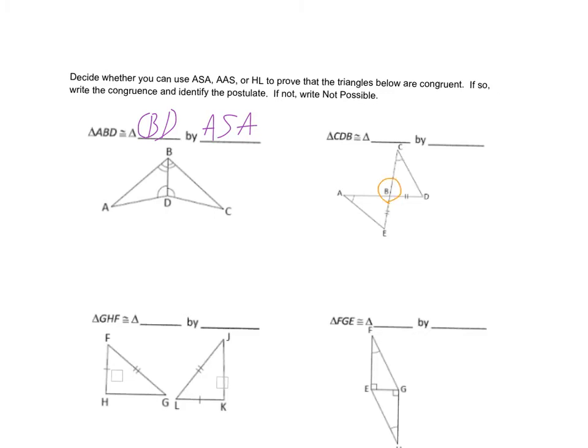Just circling that vertical angle area for us to pay attention to. As such, we can say that triangle CDB is congruent to triangle ABE by the angle, side postulate.